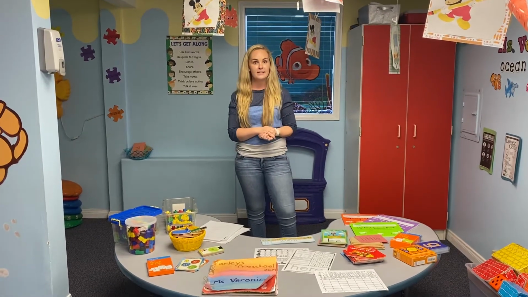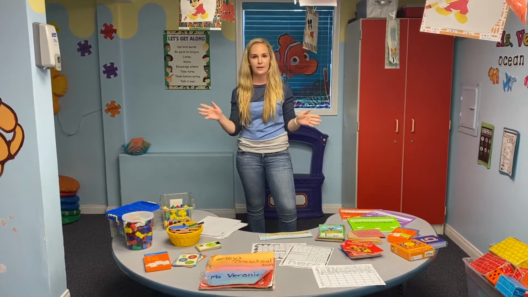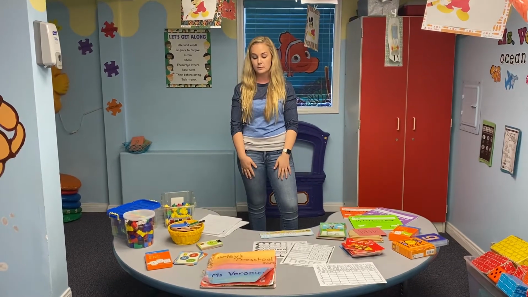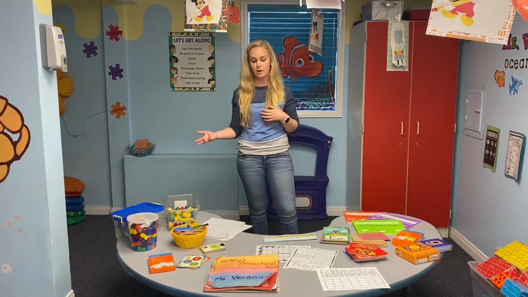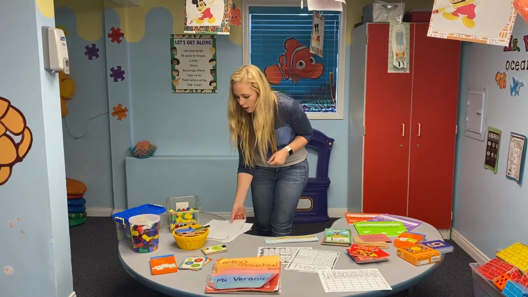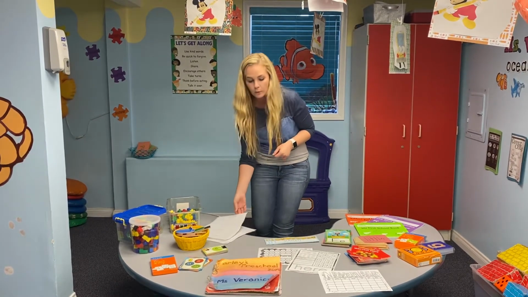Then from there we go outside, so they get to get their energy out and run around on the playground. And then we have another small group right before lunch, or before Bible, and then we'll have lunchtime. So yeah, that's how it works from day to day.